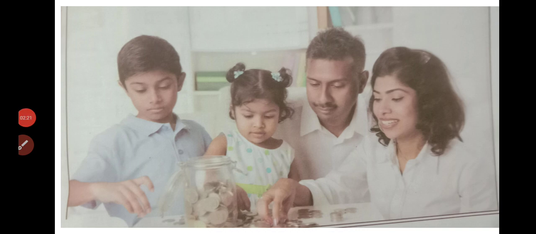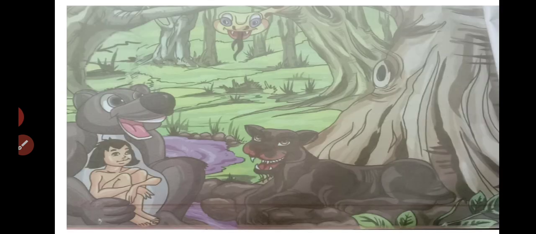Here we can see two children. They are living with their parents. Now I am going to ask some questions to you. What is the young one of an elephant? Do you know? Calf. We call it calf, C-A-L-F. In the same way, the cow's young one is also called calf.